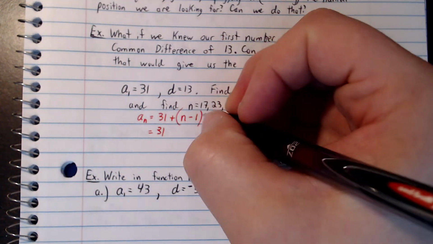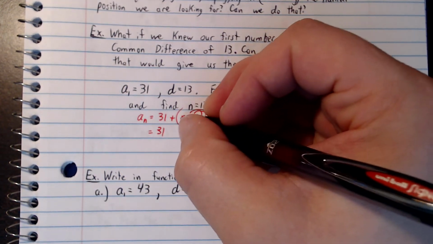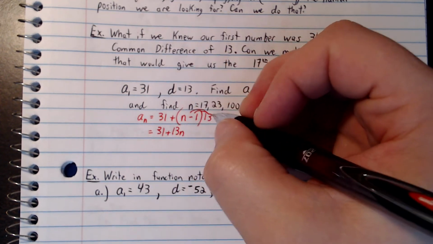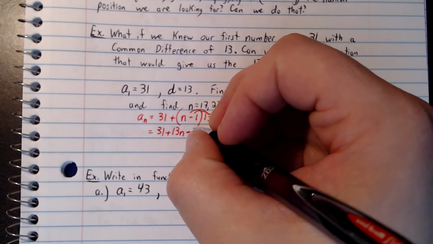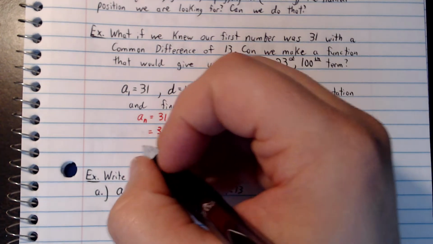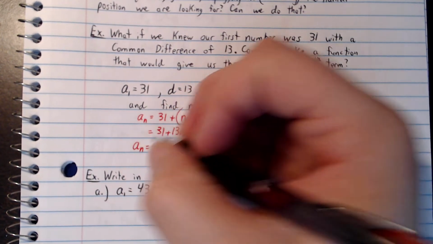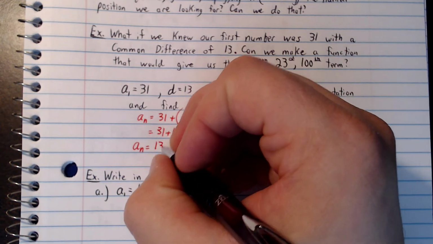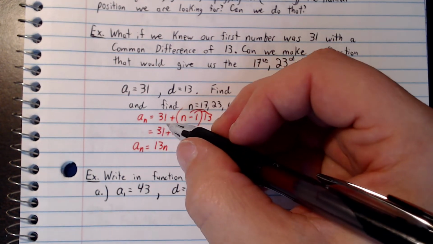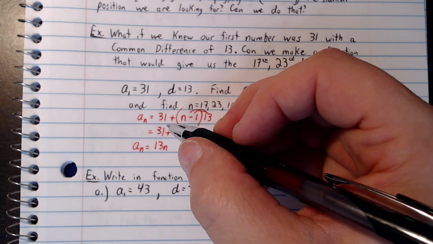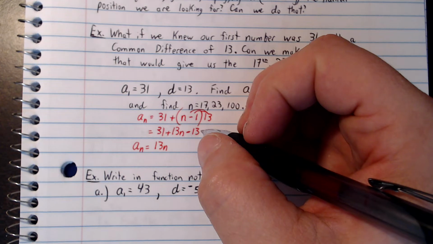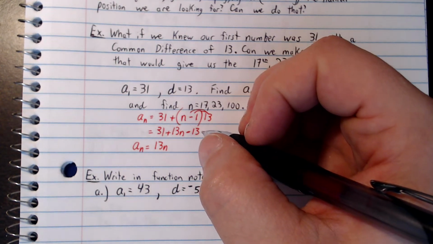So how do I simplify this? Distribution. 13 times n would give us plus 13n. 13 times negative 1 is minus 13. So for our function, I can combine like terms, so 13n will stay in front. 31 minus 13 is 18.